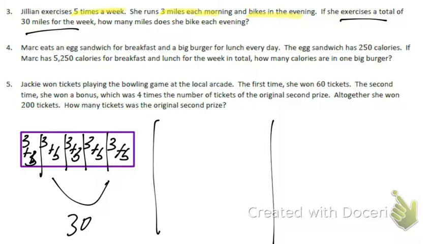Yeah, so that's your equation. Let's see. Okay, that first one doesn't really look like a B. I'll just rewrite that. So again, this is saying for every single day at 5 days, that's why we got 5 boxes. She runs 3 miles in the morning and then bikes in the evening, which we don't know how many hours. So I'm writing my equation.